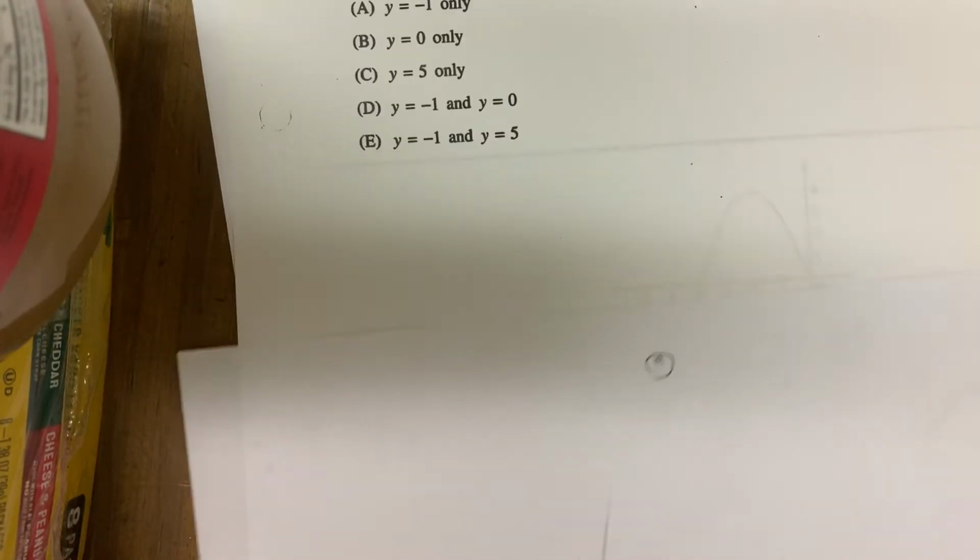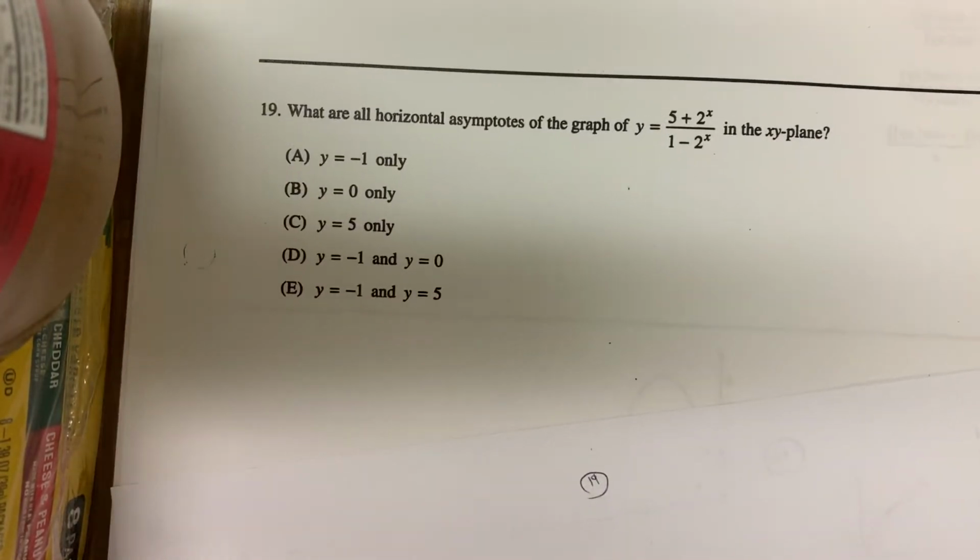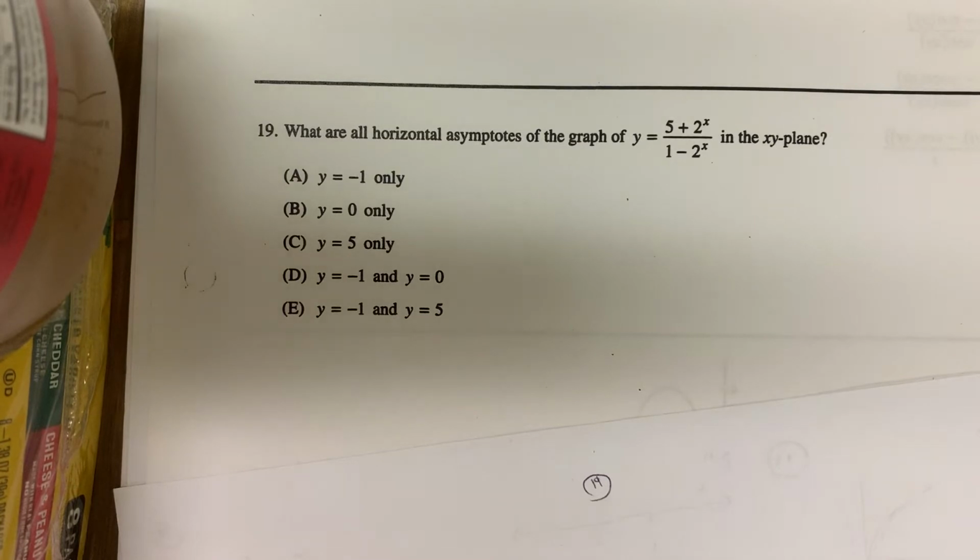Number 19, if you try to look at the percentage of people who got this question right, they didn't grade this question on the 2008 AP exam because so many people got it wrong, okay? That happens from time to time, not too often.